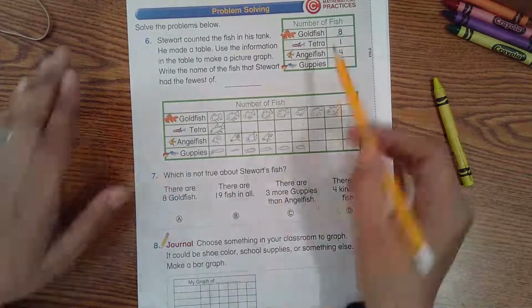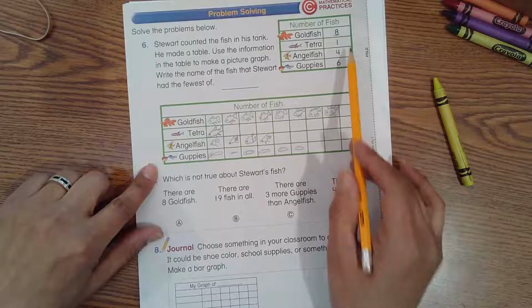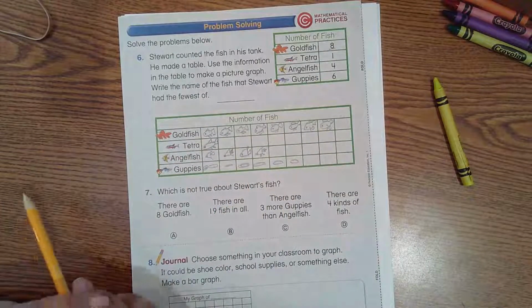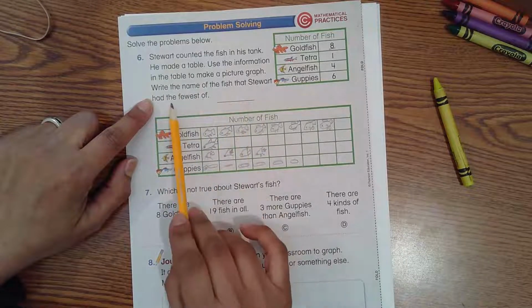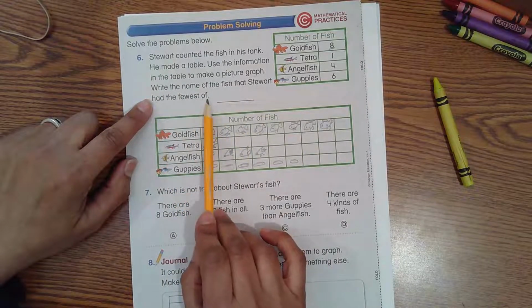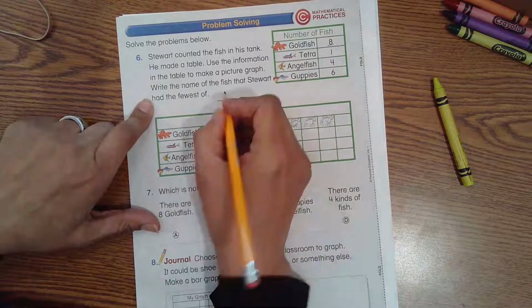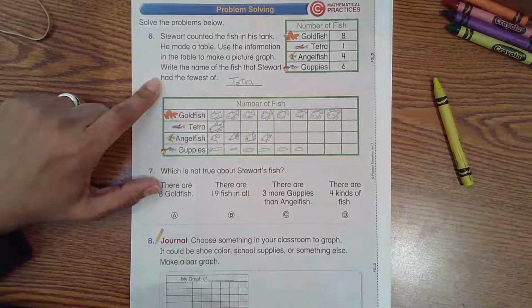All right, so this is a picture graph. I drew the pictures. I have the information up there, and I count each box for each number, and I drew what he had. Now next part, write the name of the fish that Stewart had the fewest of. Which one does he have fewest of? Tetra. So I'm gonna write, he got 1 fish only.